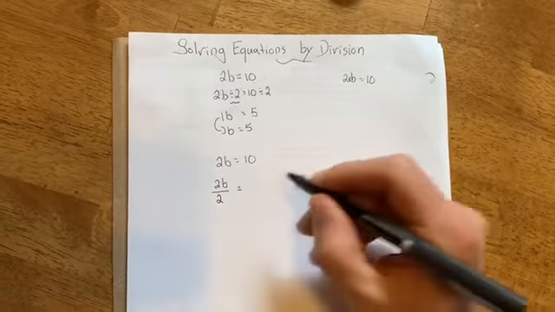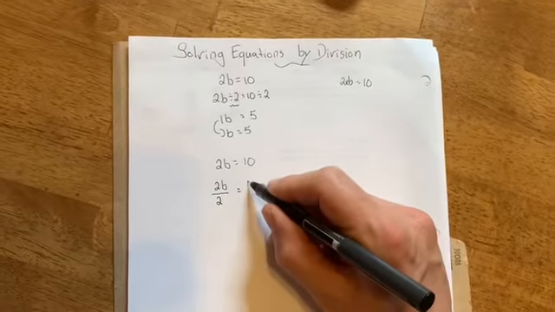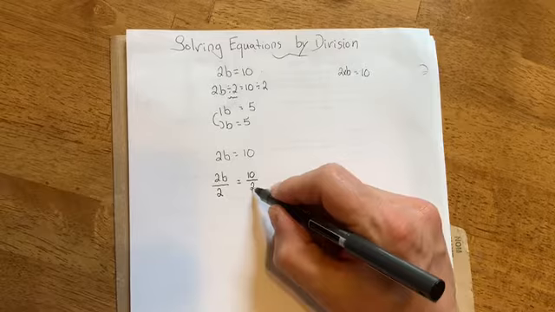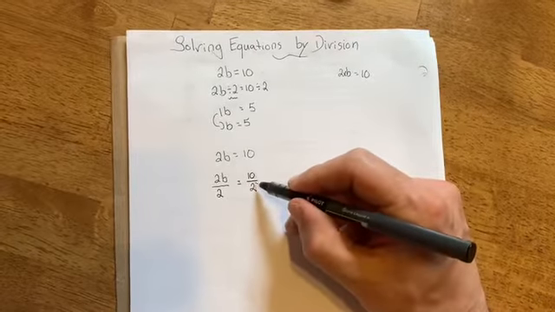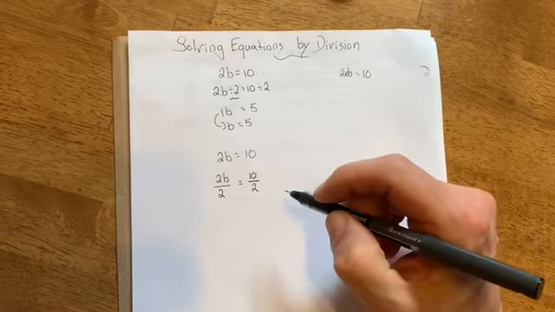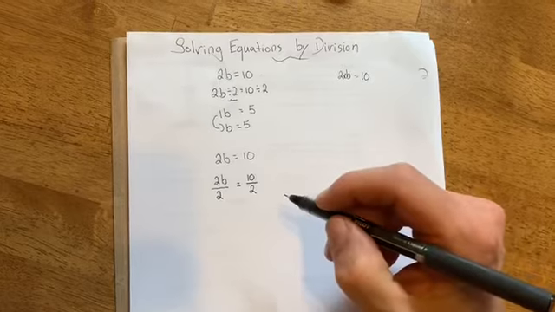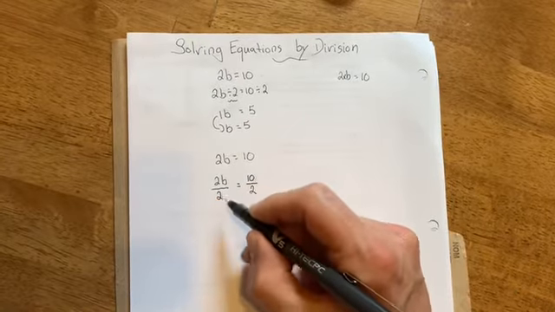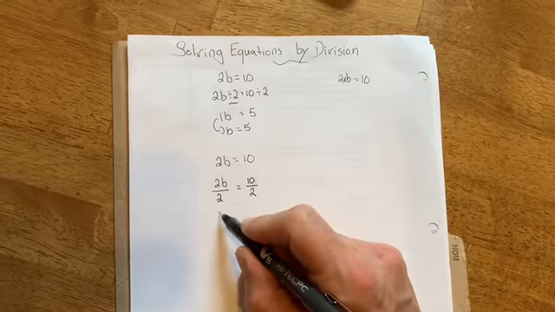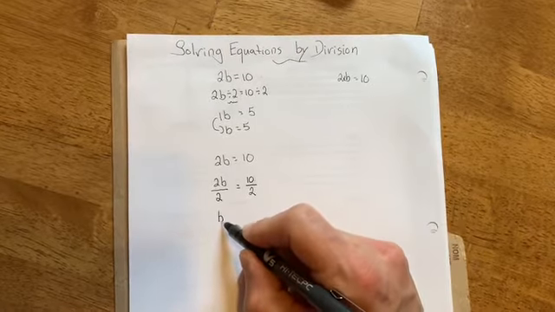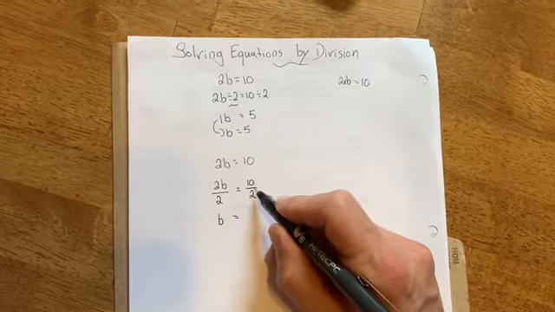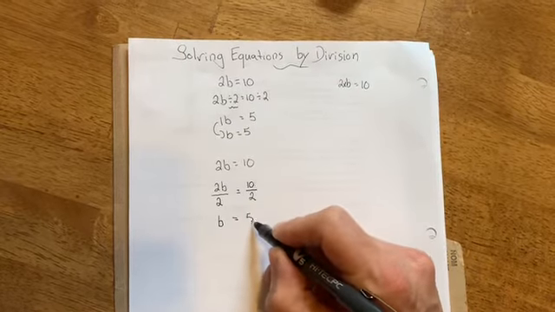And then we can come over to the right side and we can do the same thing. We can say 10 divide 2. See? It's written as a fraction, but remember, it's also an operation. It also means divide. Okay? 2 divide 2 is 1. 1b. Remember, we're not going to write the 1. We're just going to write it as b. b equals 10 divide 2 is 5.